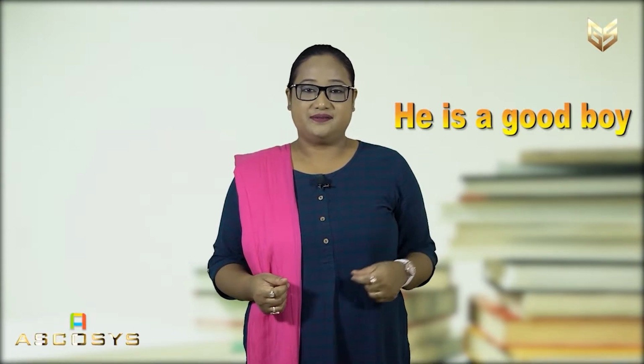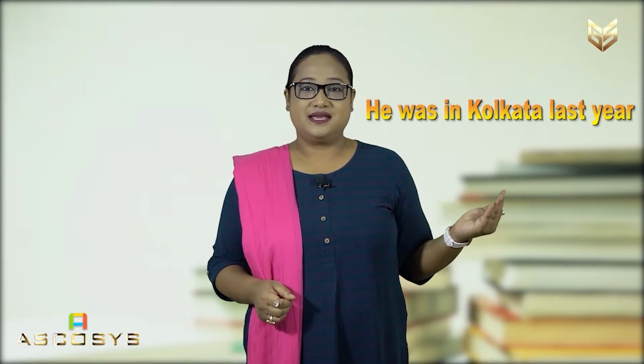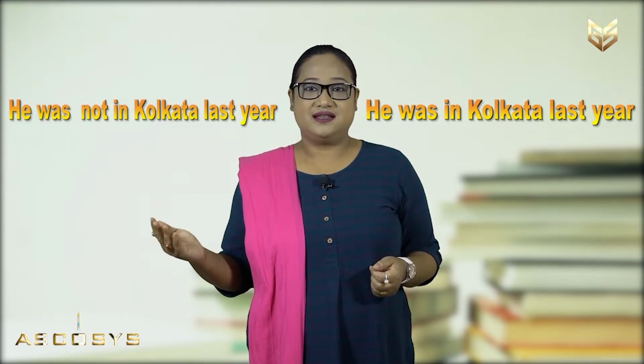Let us look at a few sentences. The first one, he is a good boy. He is not a good boy. They are going home tomorrow. They are not going home tomorrow. He was in Kolkata last year. He was not in Kolkata last year.